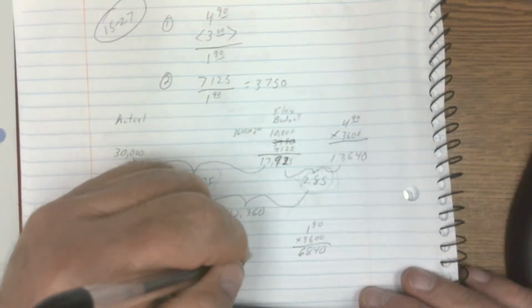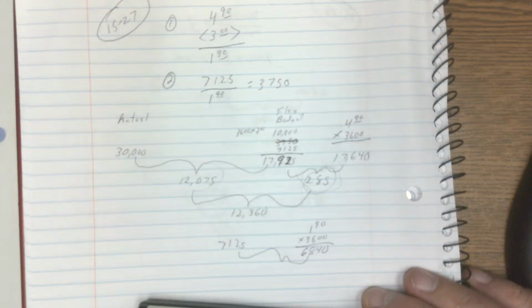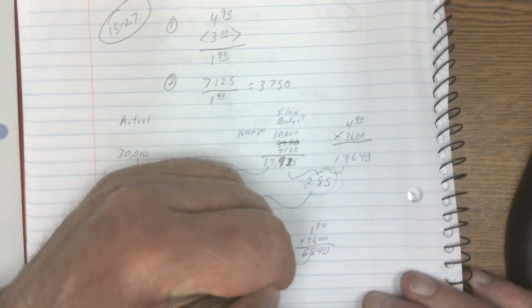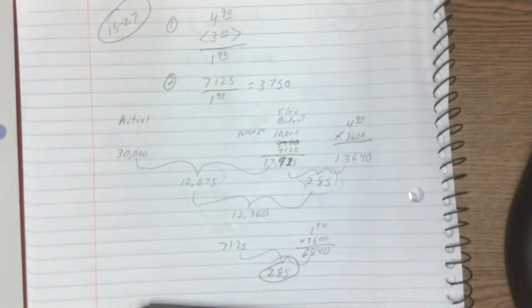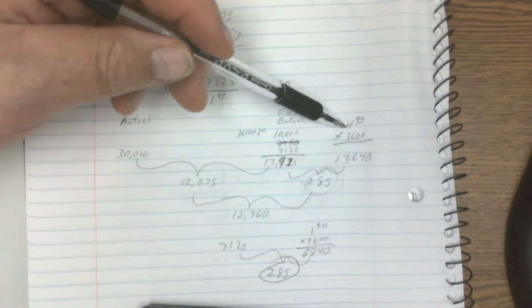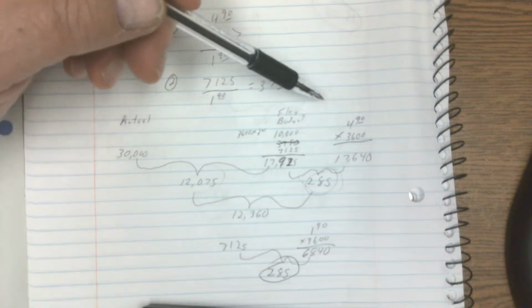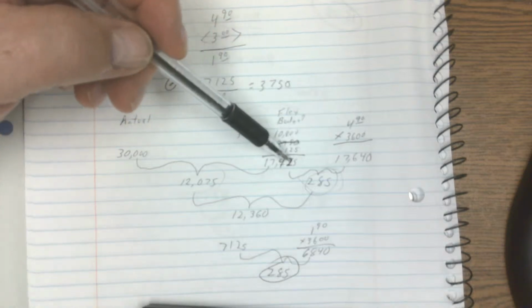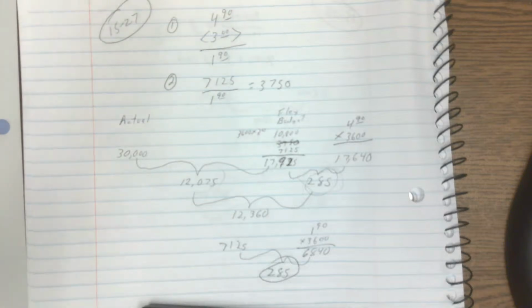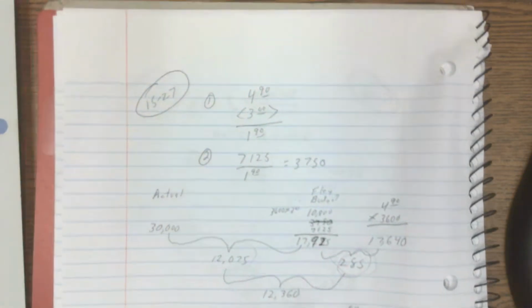And then we just compare these two, and that gives us 285. And the reason that that's true is because here we got the 3,600 times 3, and the 3 is included here when we did the 3,600. So the difference is the 1.90 versus the budget amount of 7,125. All right, so that's 15-27.